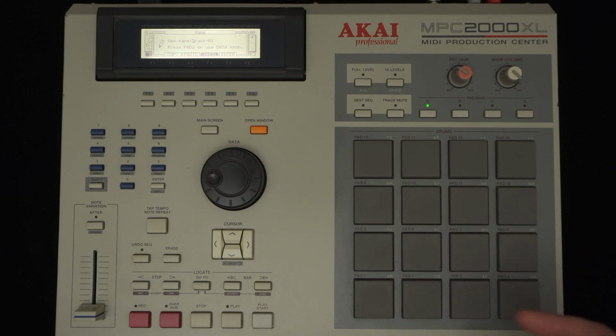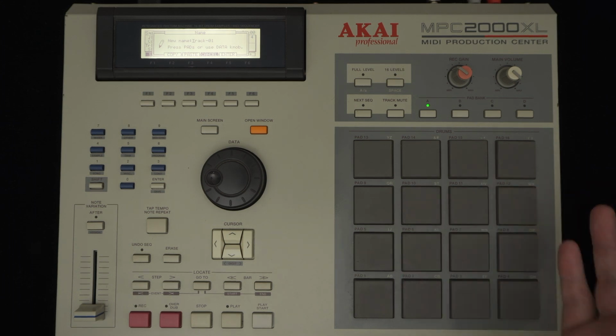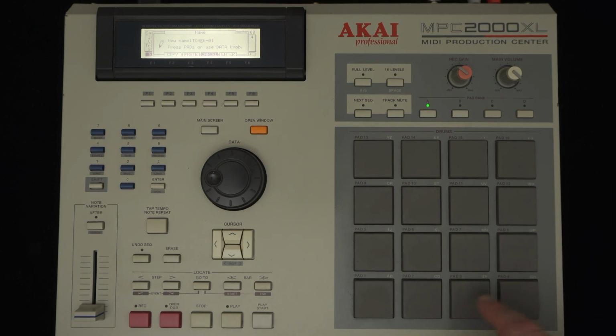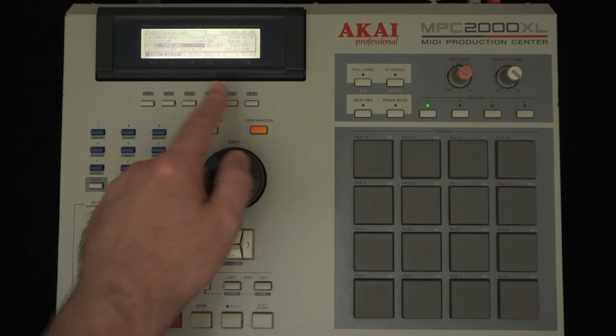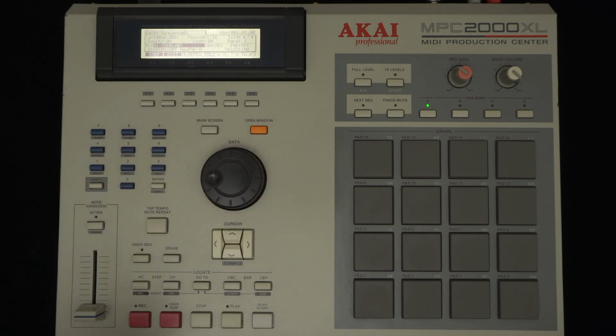So if I wanted to call the track Tone Lab, I could actually just punch this. And because I want that same letter twice, I would have to use the cursor. And now you can see Tone Lab, and then I could just enter that in with the soft key. And then you can see Tone Lab.